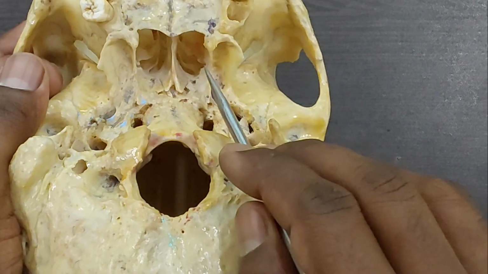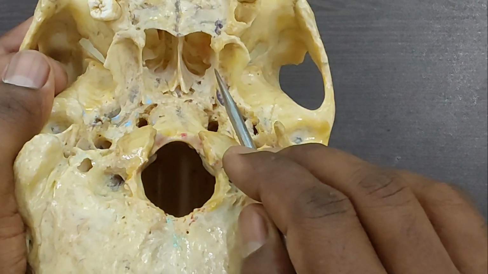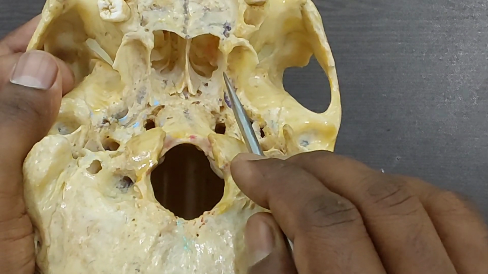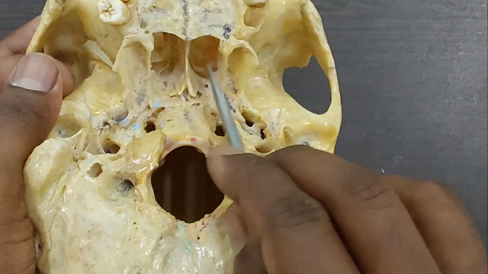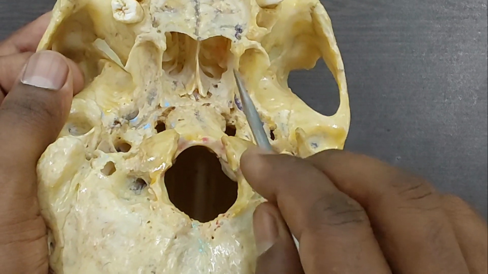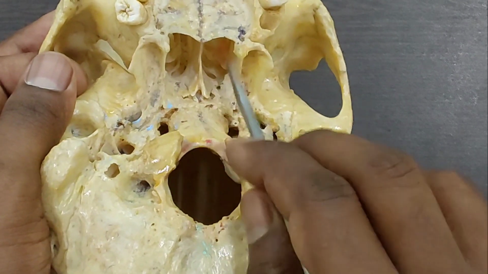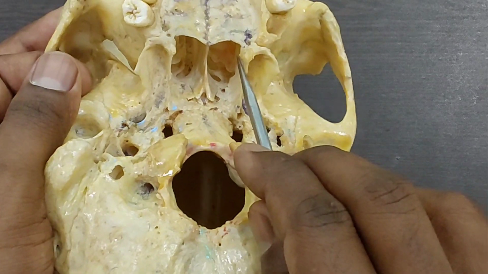Medial surface of the medial pterygoid plate forms the lateral wall of the posterior nasal aperture. This is the posterior nasal aperture. So the medial surface of the medial pterygoid plate forms the lateral aspect of the posterior nasal aperture.